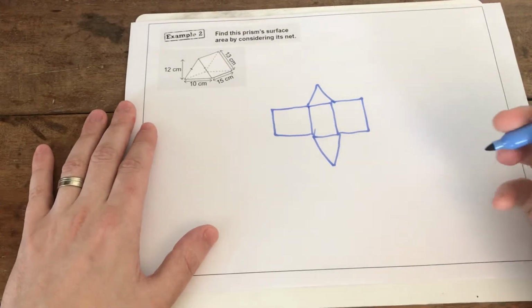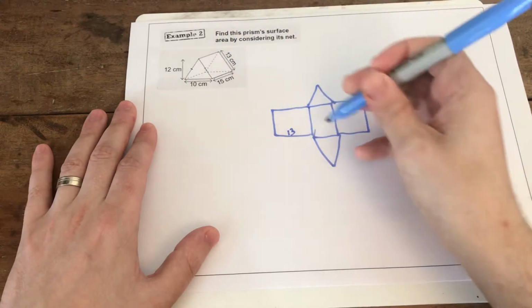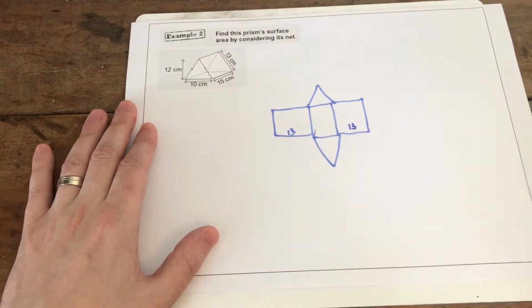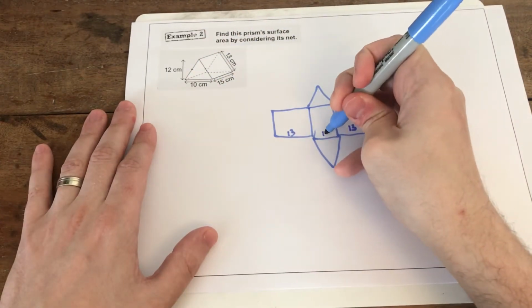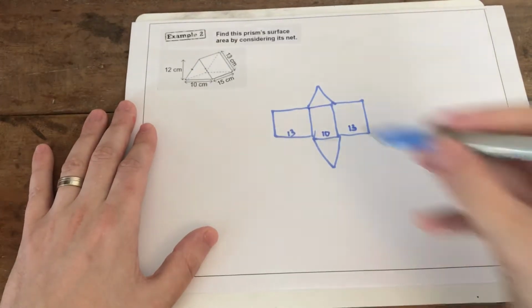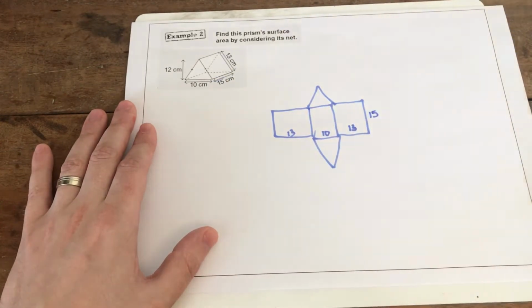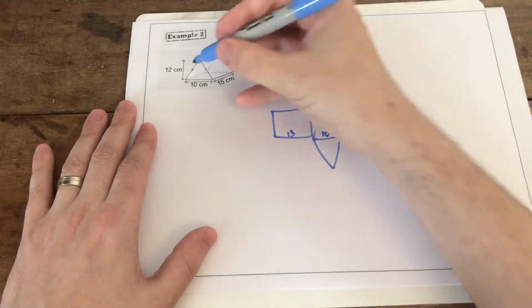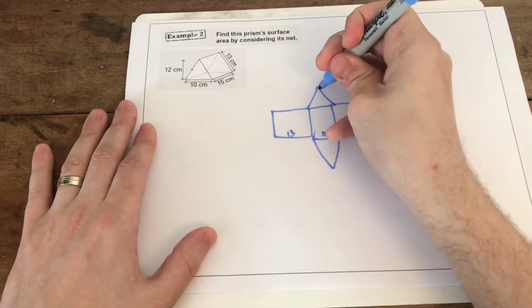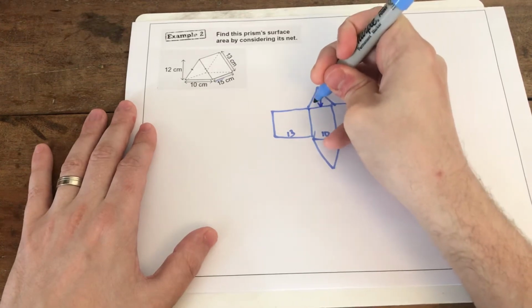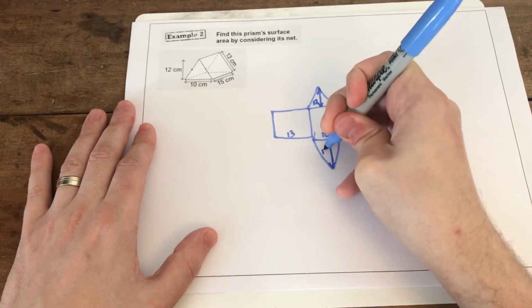What you then do is you label your sides. So this length here is 13, so that makes these 2 here 13. This length here is 10, so that makes that 10. This distance here is 15, so that makes that distance there 15. And then the height of my triangle up here is 12, so that makes that distance there 12. It also makes that distance there 12.